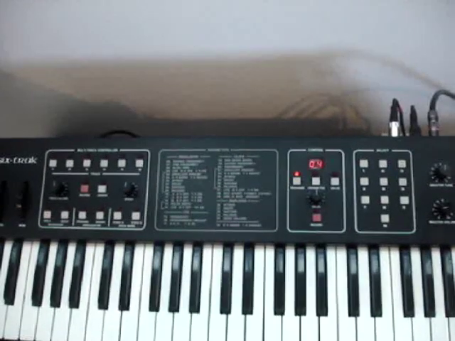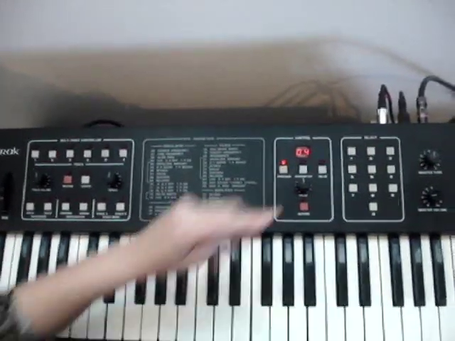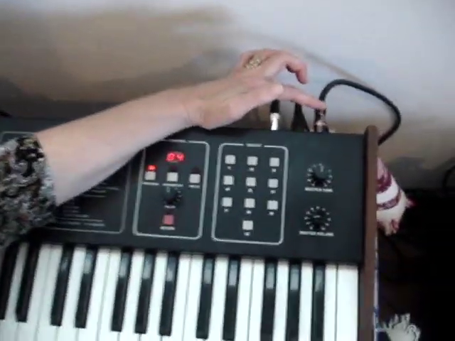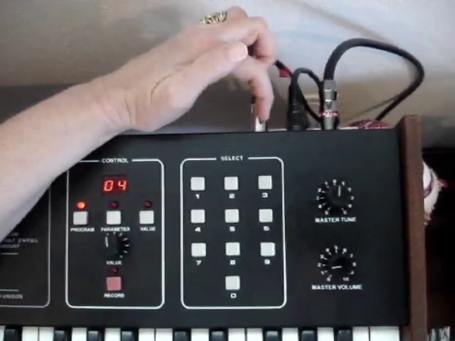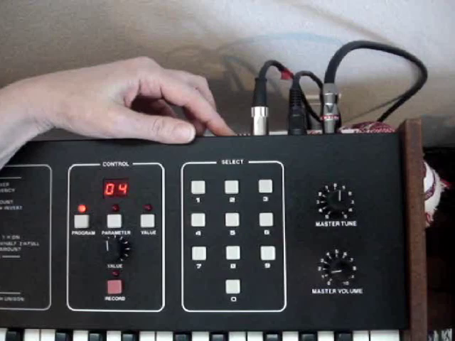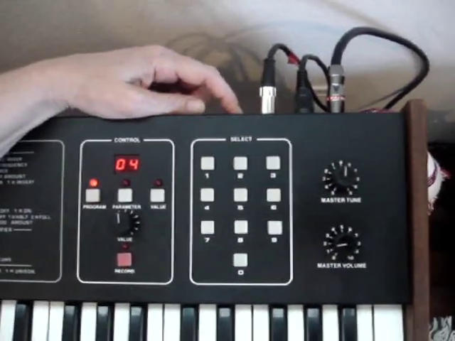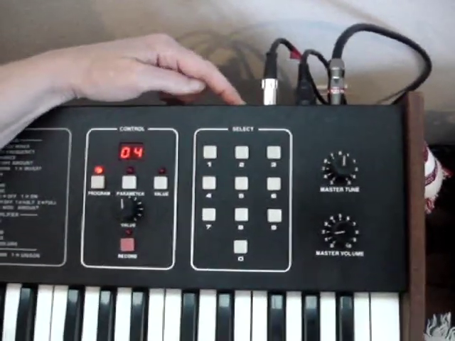Now the last function I'm going to show you that you see everything works is the MIDI feature. You only have your audio out, which can also be used for headphones. You have MIDI in, you have MIDI out, and right here you have a foot switch controller, which also gives you controlling functions of the keyboard that I'm not going to demonstrate today.